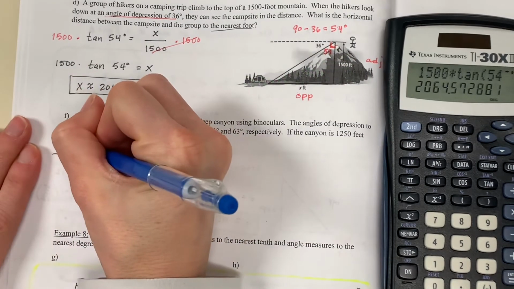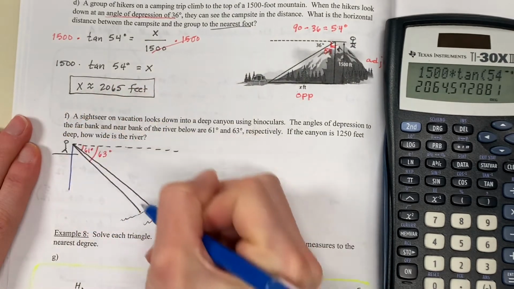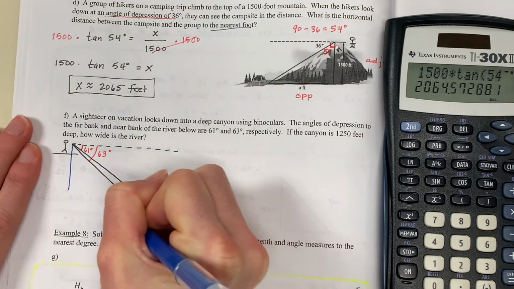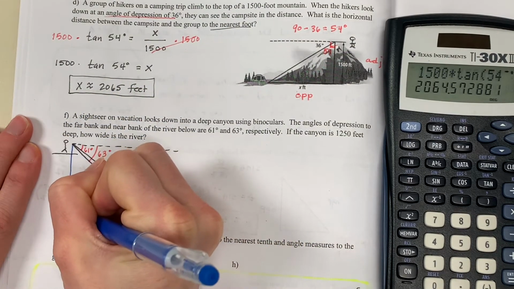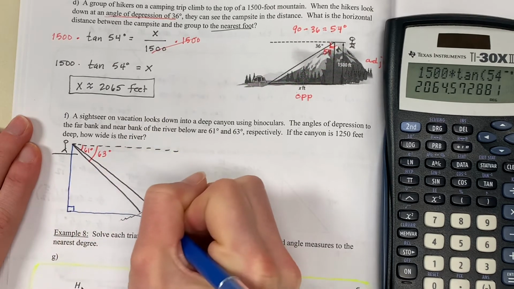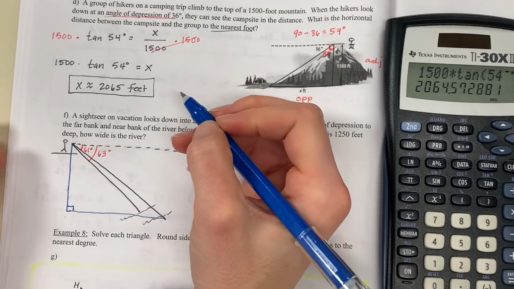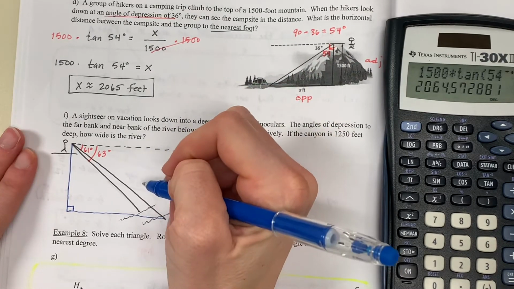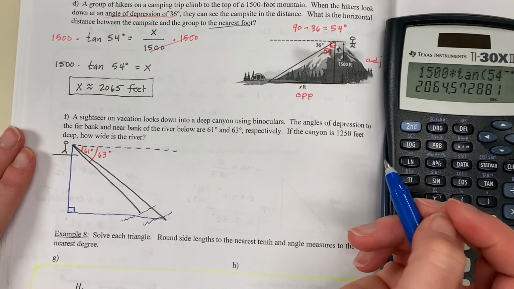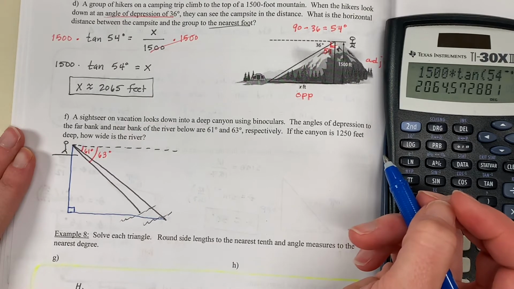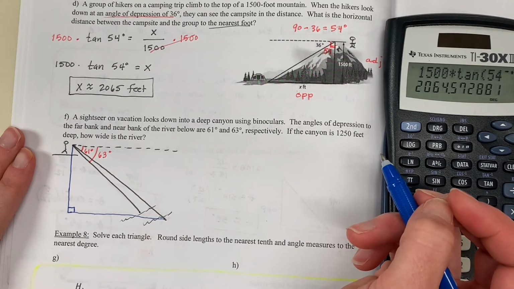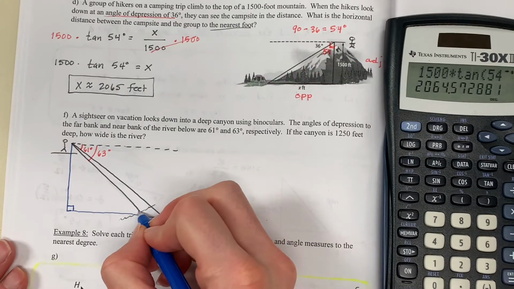Now, this creates a right triangle, like so. Now, what we need to determine, if the canyon is 1,250 feet deep, how wide is the river?